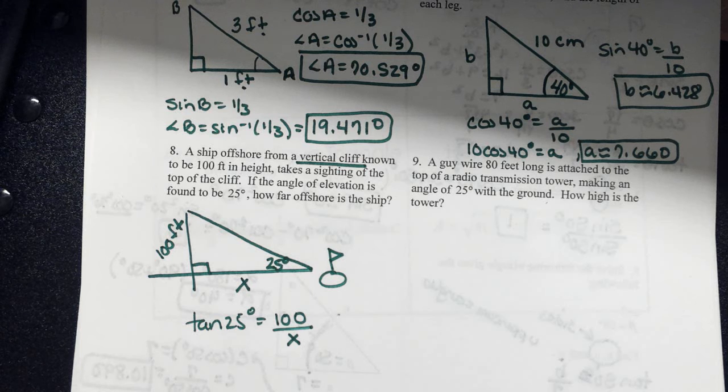Any questions on how I set that up? How do I, yeah, go ahead. Because in terms of the reference angle that I know of 25 degrees, I know the opposite side, and I want to find the adjacent side. So by SOHCAHTOA, what trig function involves opposite and adjacent is the tangent. Okay. So how do I solve for x here?